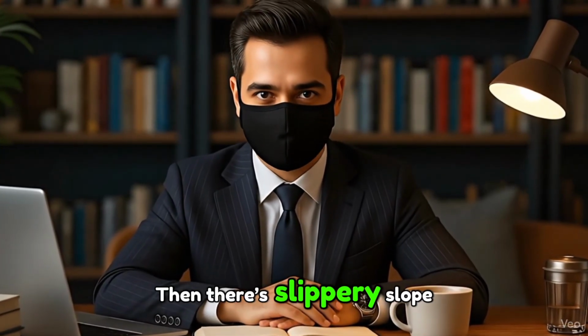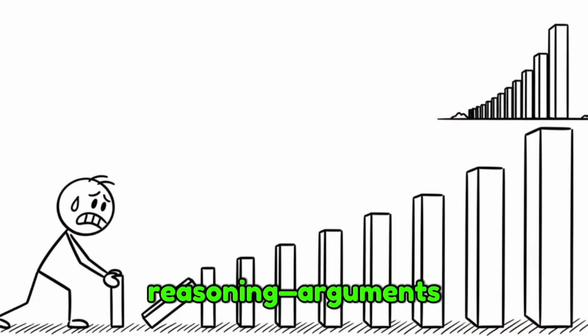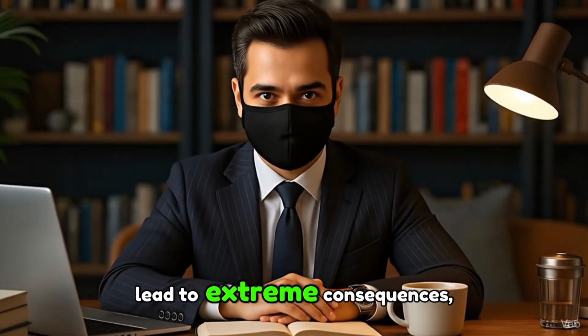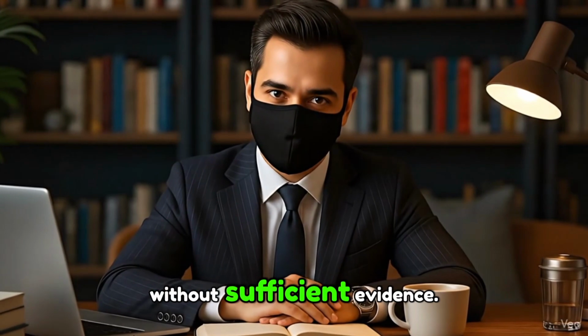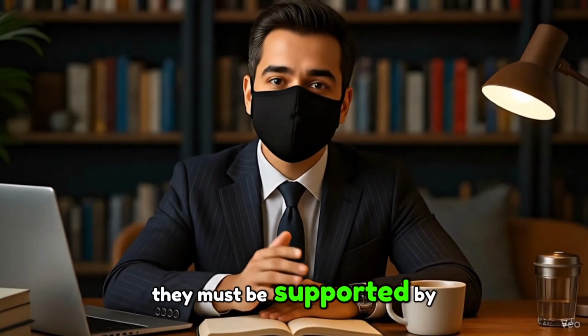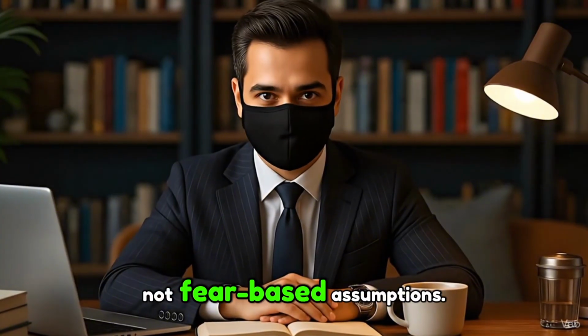Then there's slippery slope reasoning. Arguments that claim a small first step will inevitably lead to extreme consequences without sufficient evidence. While chains of events can happen, they must be supported by clear reasoning, not fear-based assumptions.